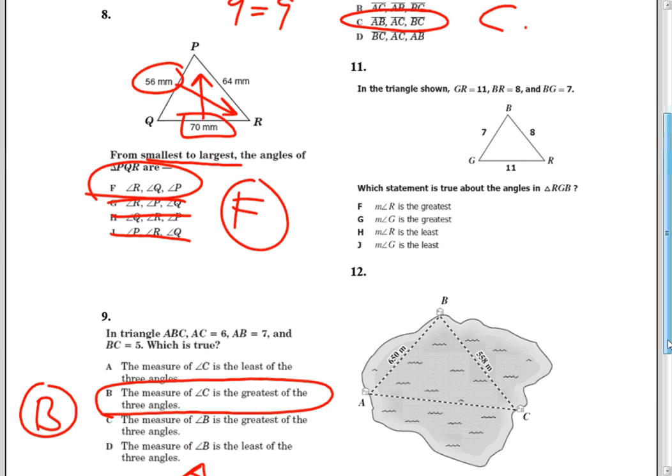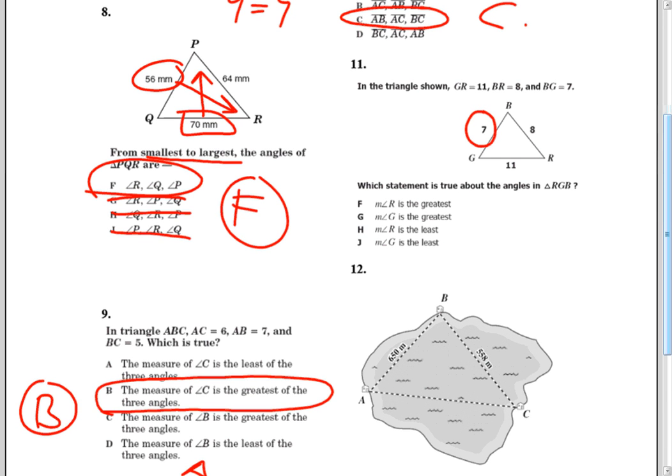Number 11. 7 is small, therefore R is small, and that's choice H.